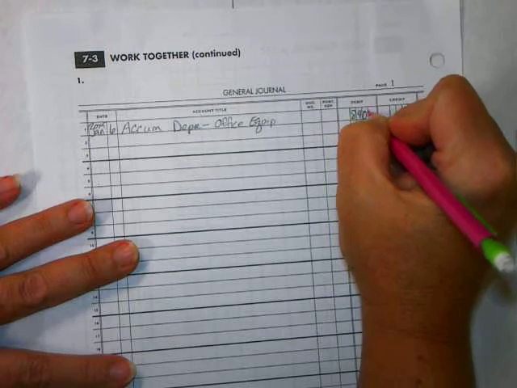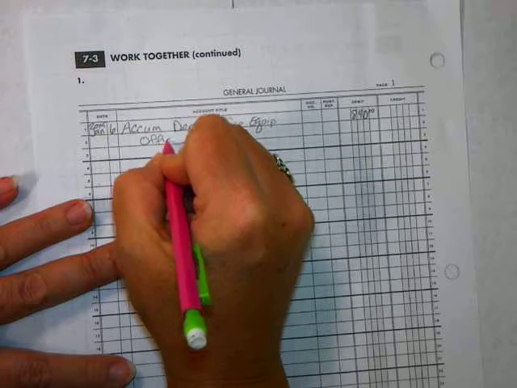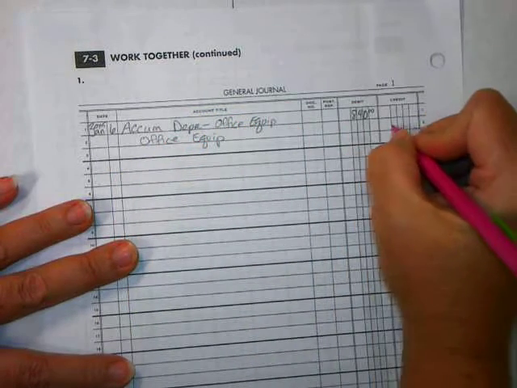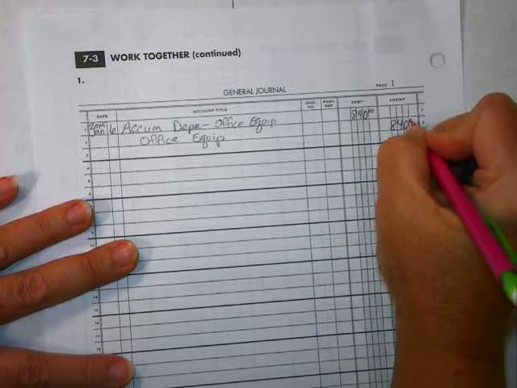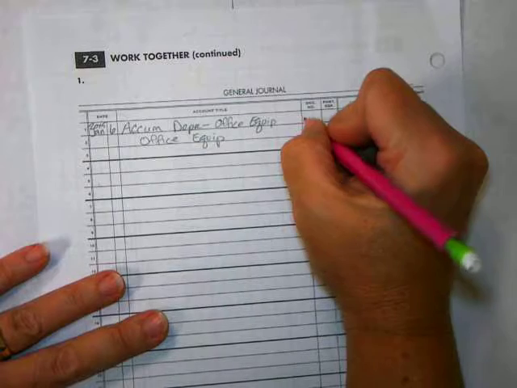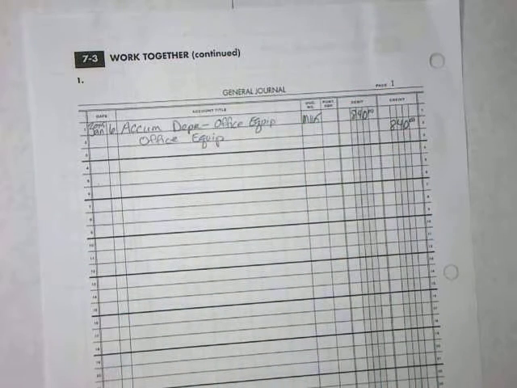$840, and just office equipment, because it's just the asset as a whole, for $840. Okay, and this is memo 165. All right.